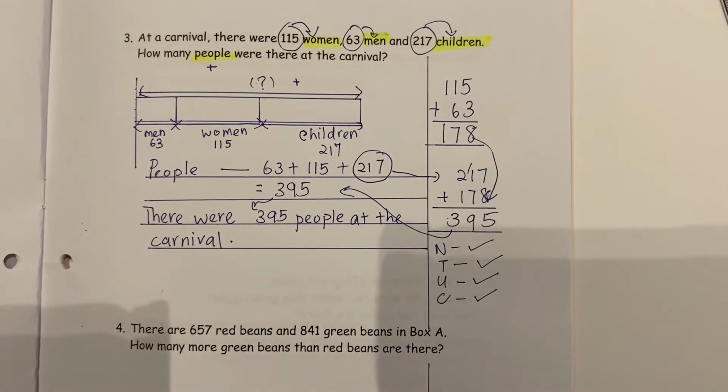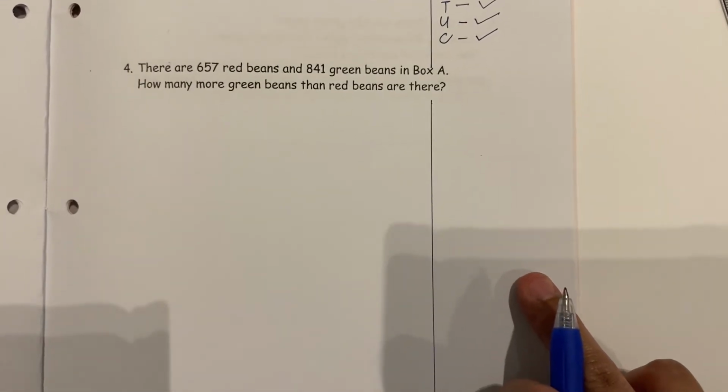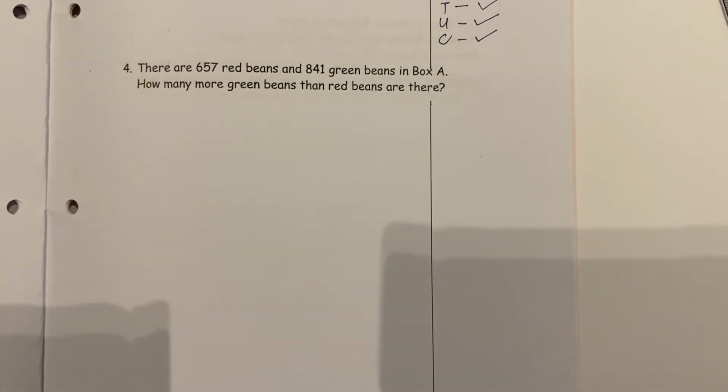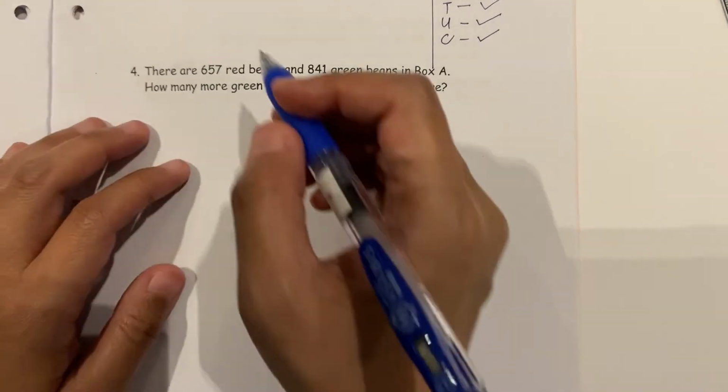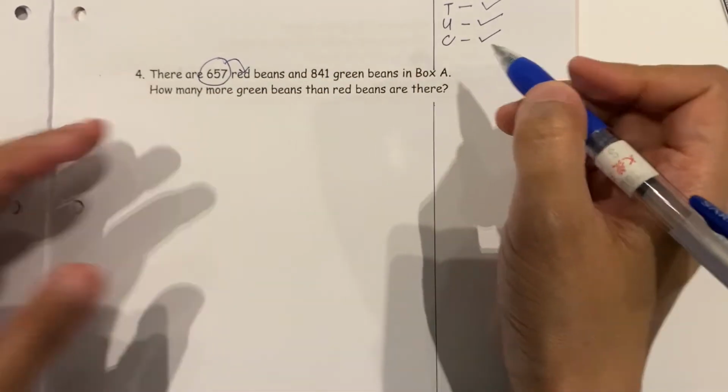Now let's move on to question 4. There are 657 red beans and 841 green beans in box A. How many more green beans than red beans? Okay, so here we know we have 657 red beans.